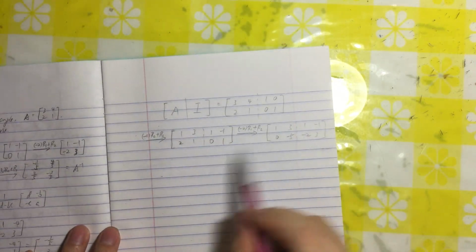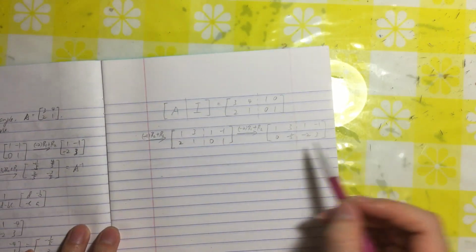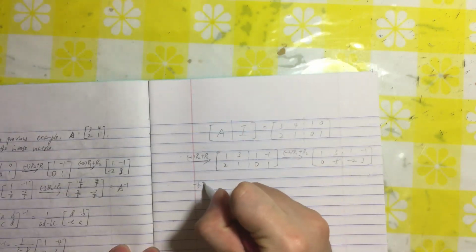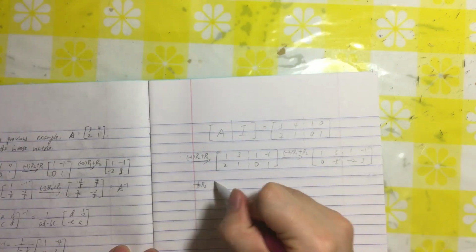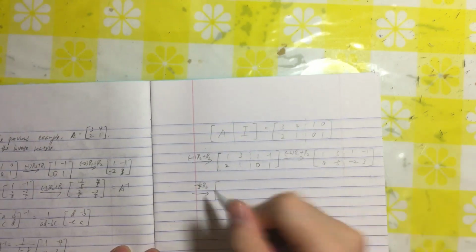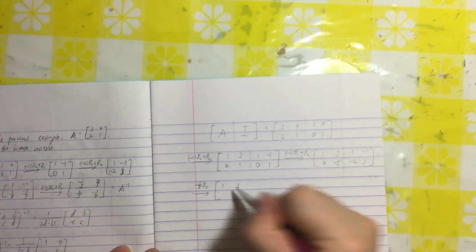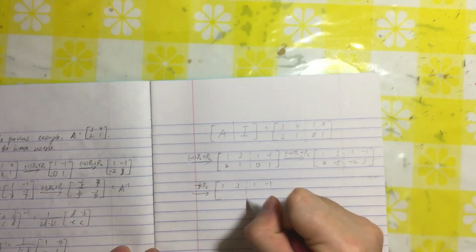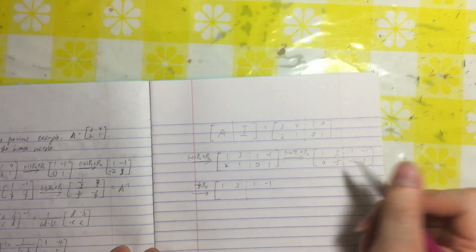Next, in the second row, I try to make a leading 1 here. So I can multiply second row by negative 1/5. First row stays the same. I get 1, 3, 1, negative 1. Multiply second row by negative 1/5.